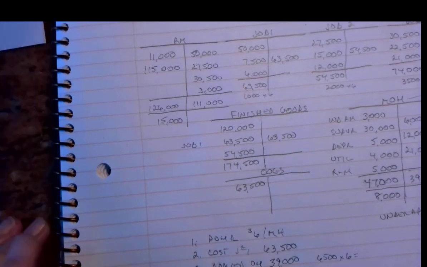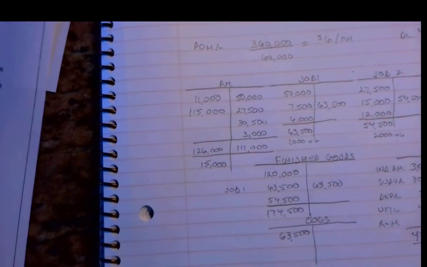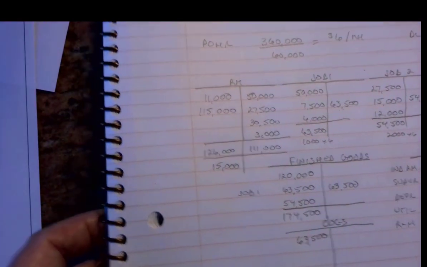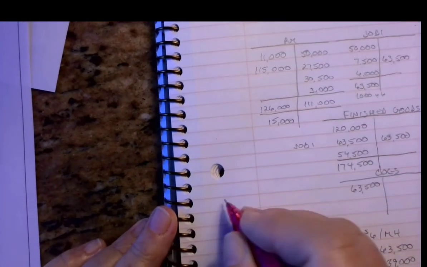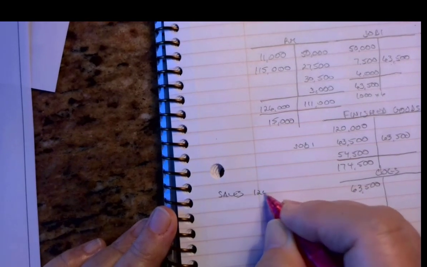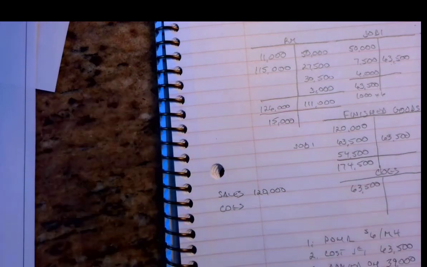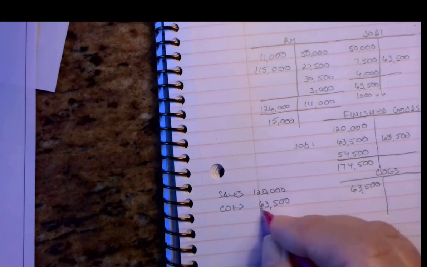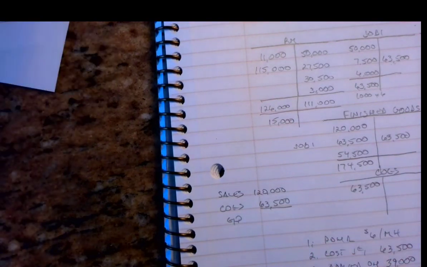All right, so they want net income, so we've got to do a real quick income statement here. They tell us we've got sales of 120. You know what? I'll put it here. Sales, cost of goods sold. Cost of goods sold would be $63,500. So gross profit is $56,500.